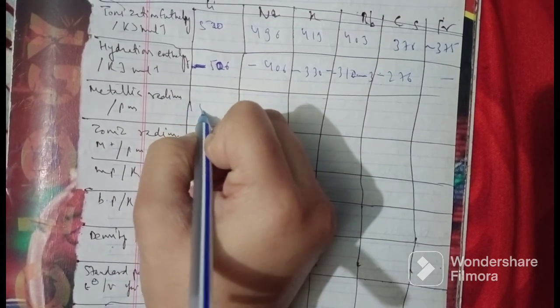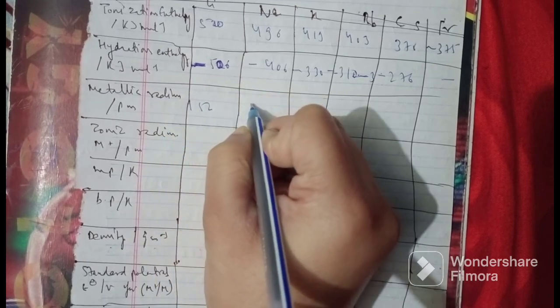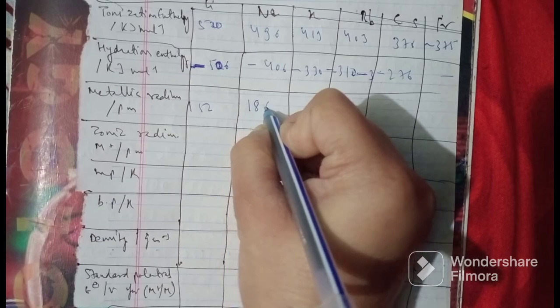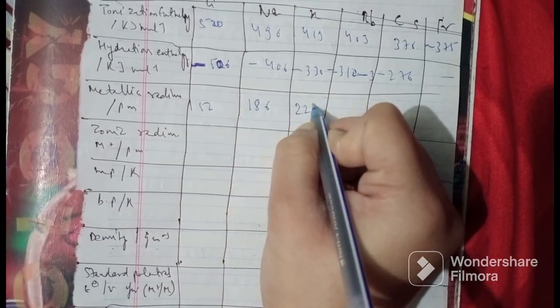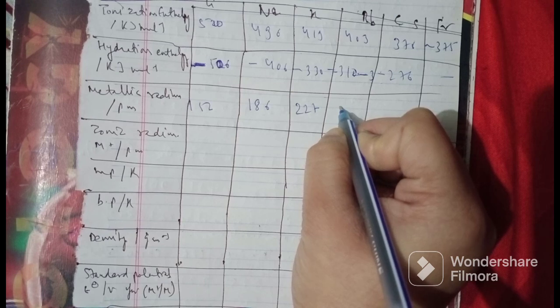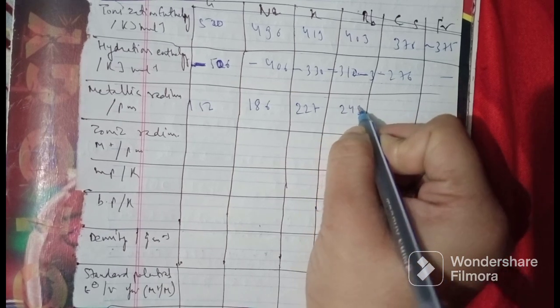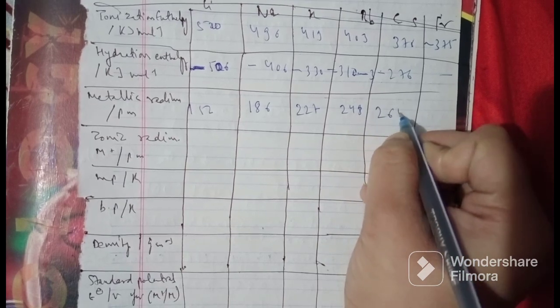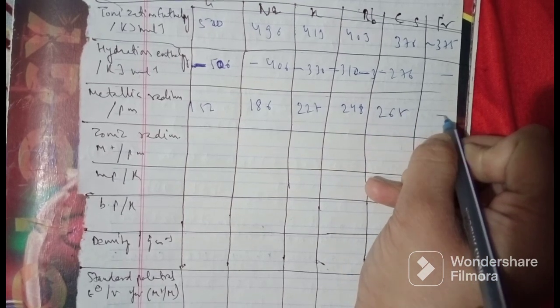For metallic radius, it will be 152 for lithium, 186 for sodium, 227 for potassium, 248 for rubidium, 265 for cesium.